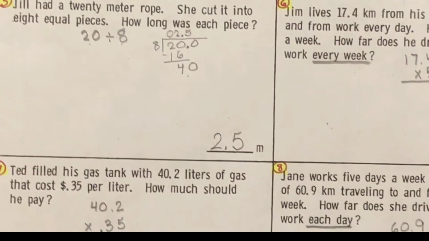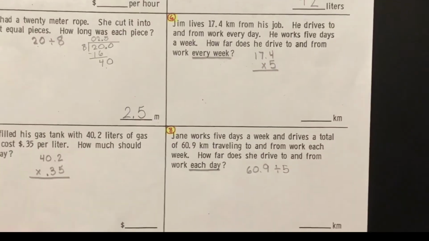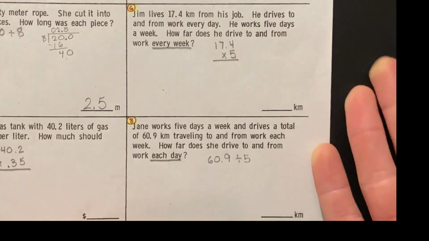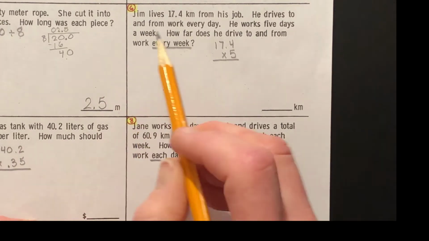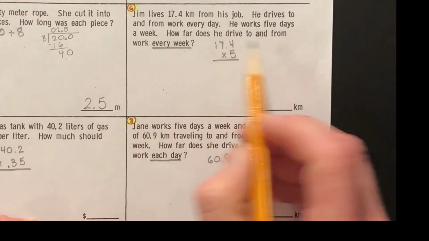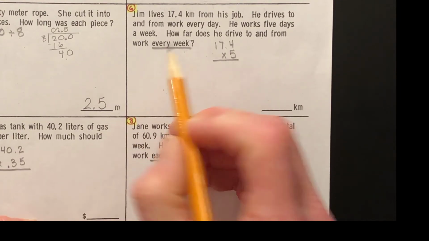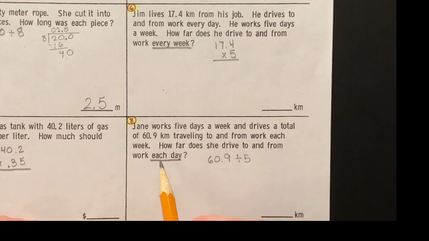Now 6 and 8, I'm going to kind of do those together because they're related. They both involve someone driving to work 5 days a week, work and back. There's a slight difference. Number 6, we want to know how much she drives all week, every week. So you're going to put it all together. You want to know the full amount for a whole week. Whereas number 8, we just want to know how much per day.